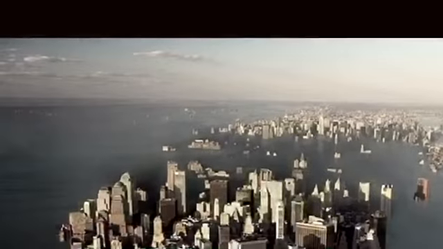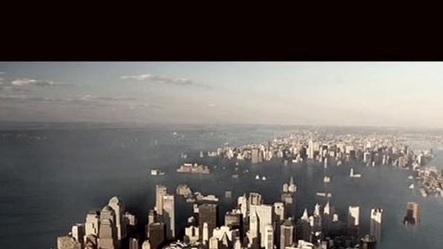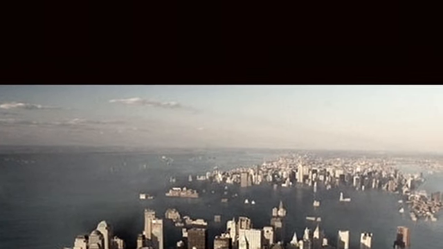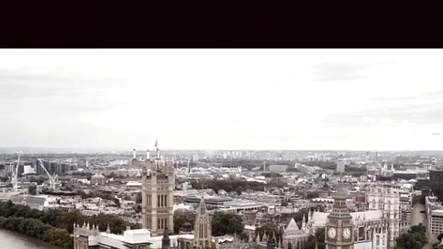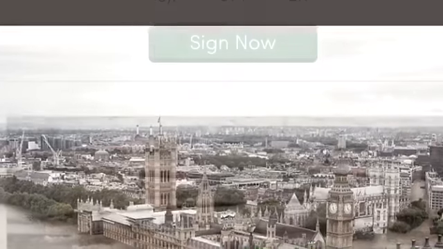This is a picture of a demonstration of how New York or Manhattan might look if the sea waters rise. The city will be badly affected. And this is a picture of London under water.